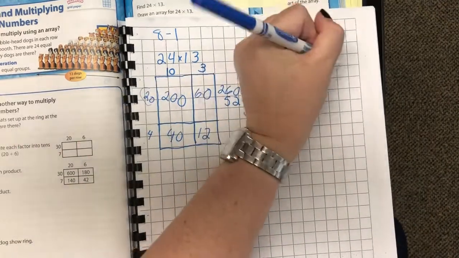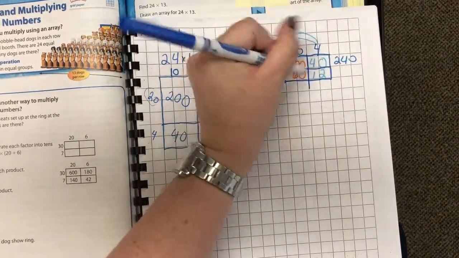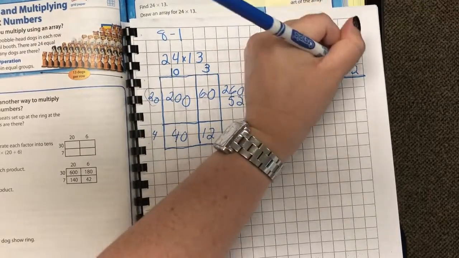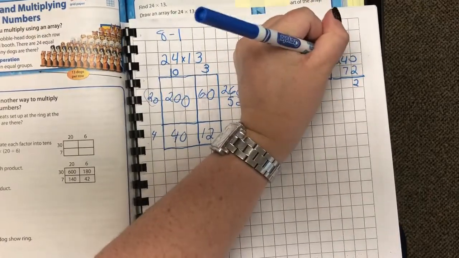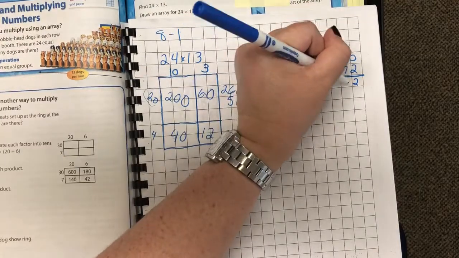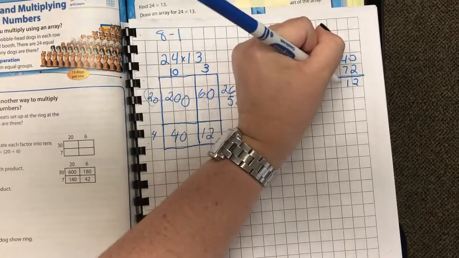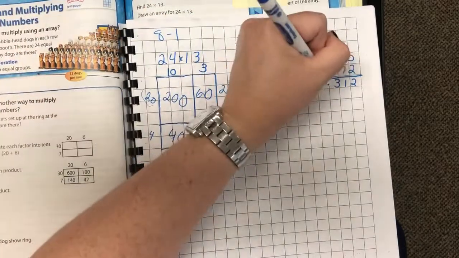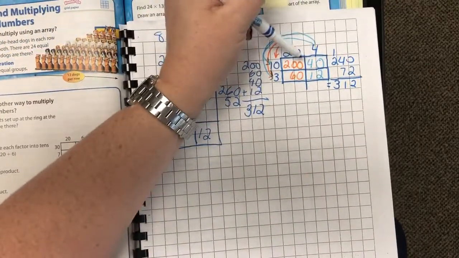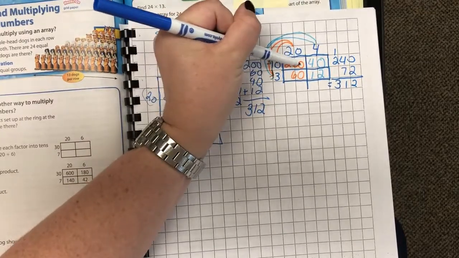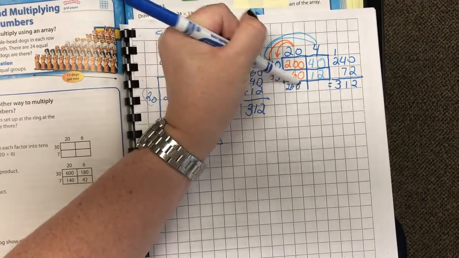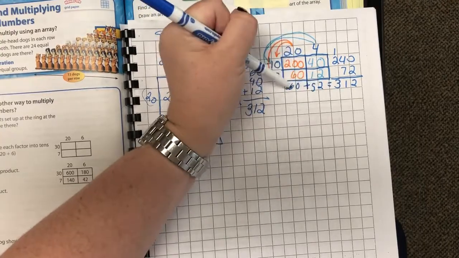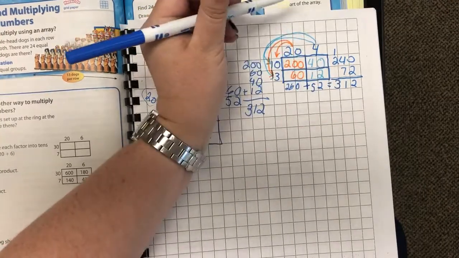200 plus 40 is 240. 60 plus 12 is 72. 0 plus 2 is 2. 7 plus 4 is 11. Carry my 1, 2, 3. 312. Same answer. I could also choose to do it this way. 200 plus 60 is 260. Plus 40 plus 12 is 52. 260 plus 52 is 312.